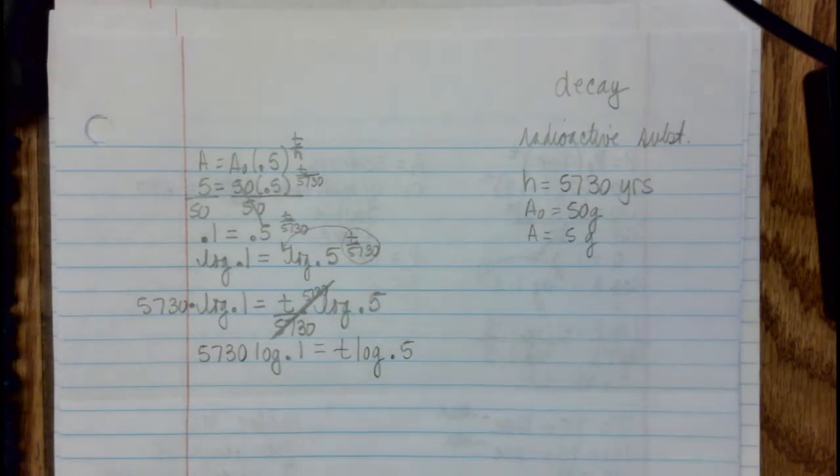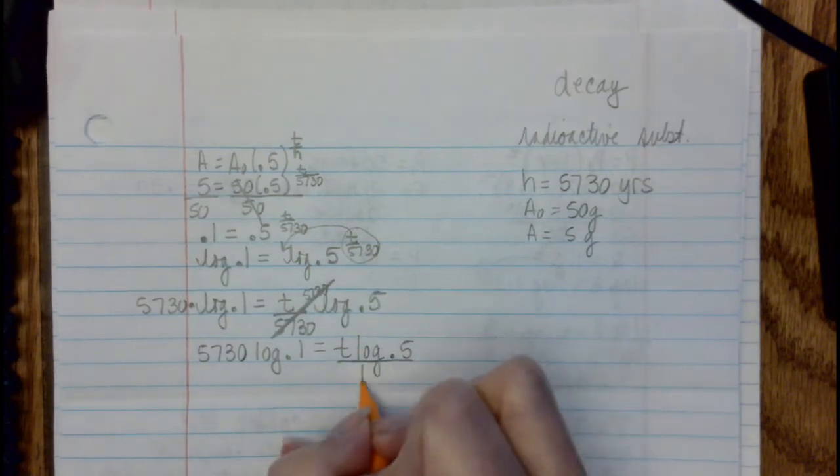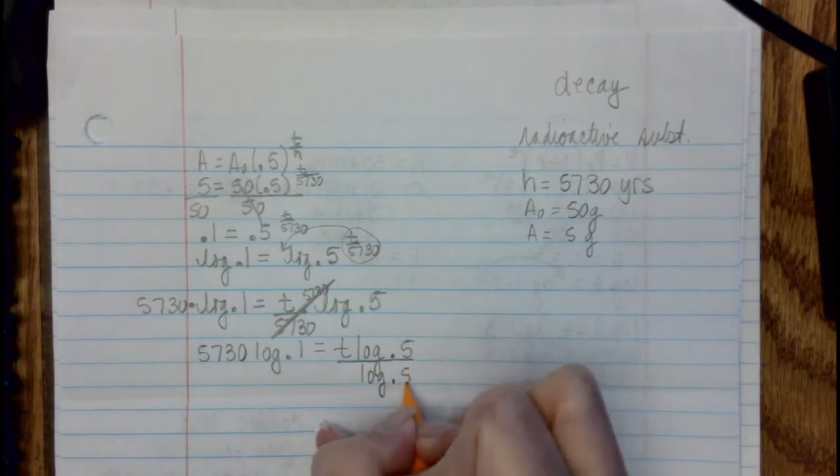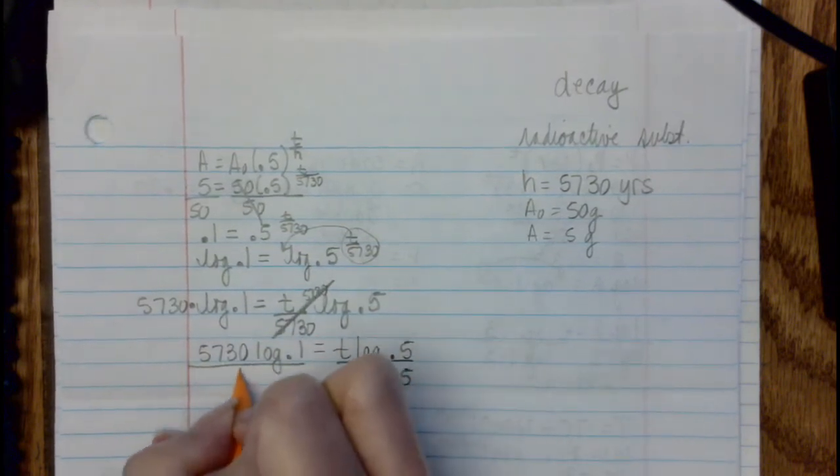And once again, we want to figure out, well, what does T equal? So we'll divide by log of 0.5 and log of 0.5.